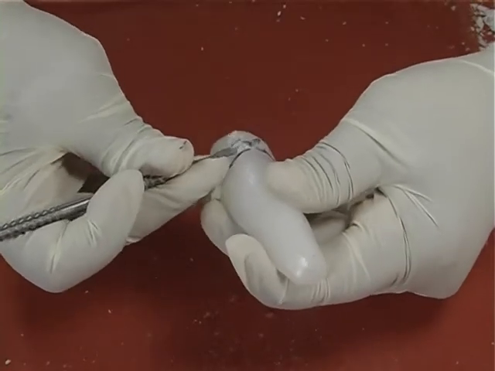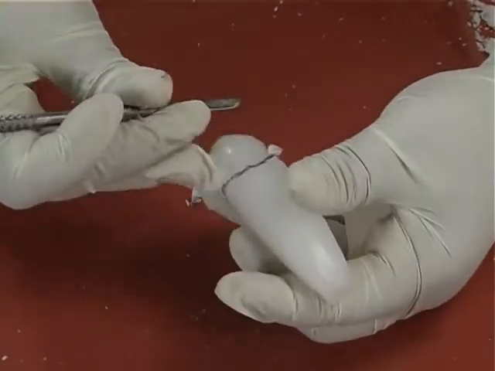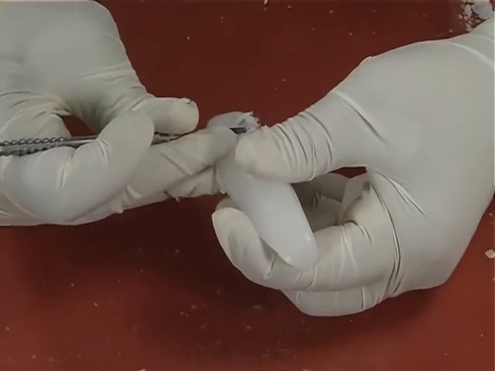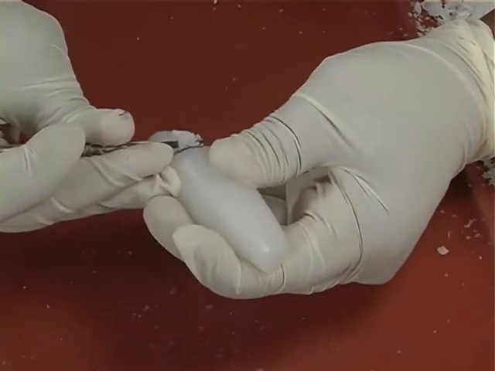Then, the cervical constriction is carved by slowly removing the wax from the crown towards the marked cervical line. This is done on all the surfaces of the carved tooth.